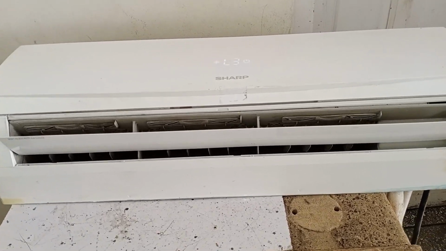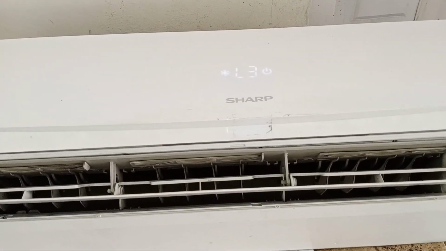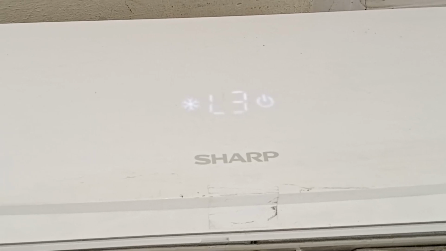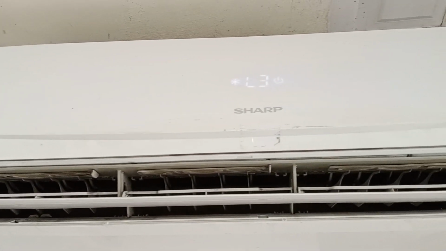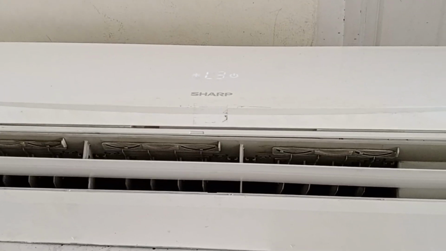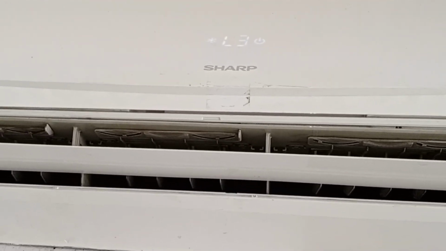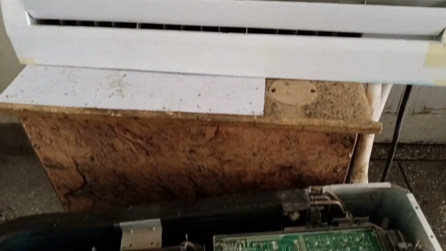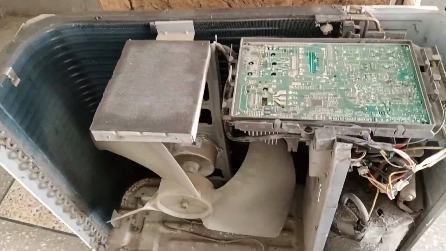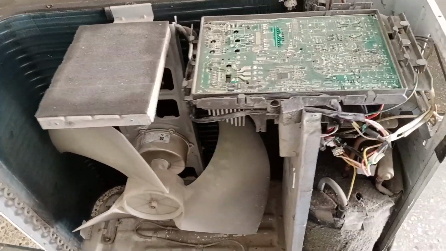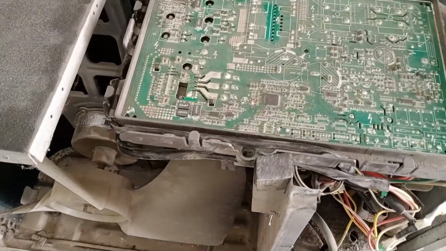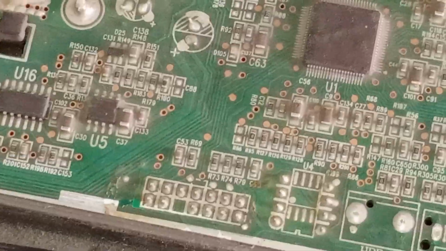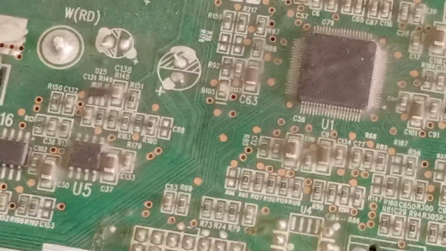You can see that the indoor unit of a Sharp mini-split air conditioner is displaying the L3 error code. Let me explain what the L3 error code means and why it occurs. In such a situation, you'll notice that the indoor unit's fan blower is working, but the error code is still being displayed. However, the outdoor unit has completely stopped working. Neither the fan nor the compressor is running. Despite this, the outdoor PCB is operational, and the LED labeled 105 is blinking continuously.